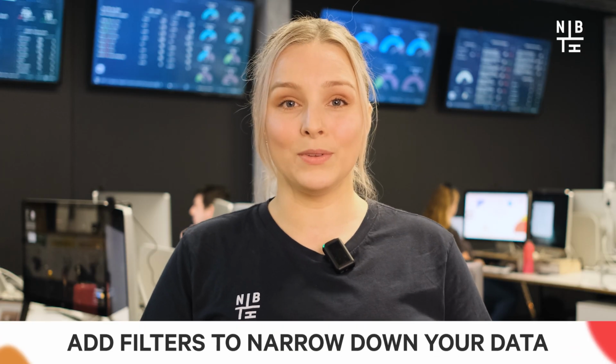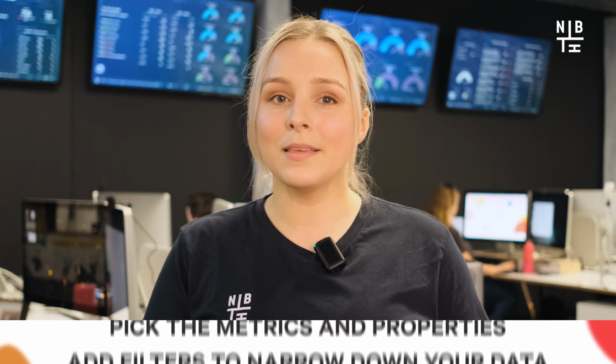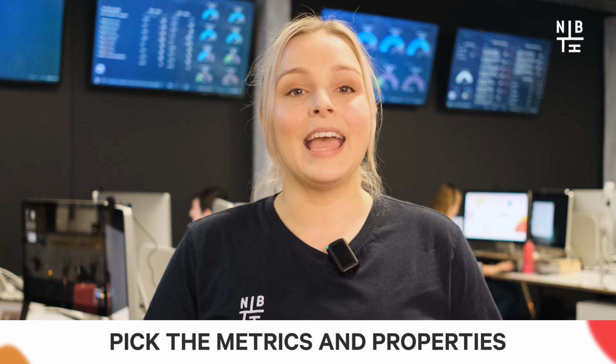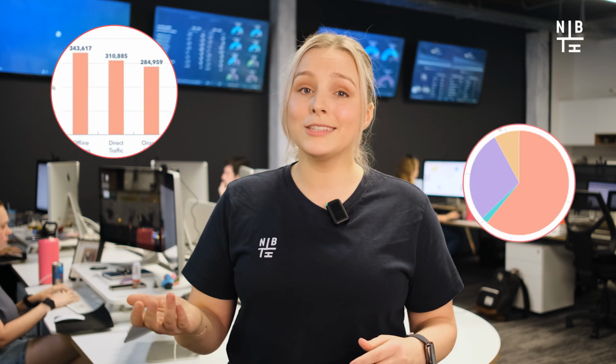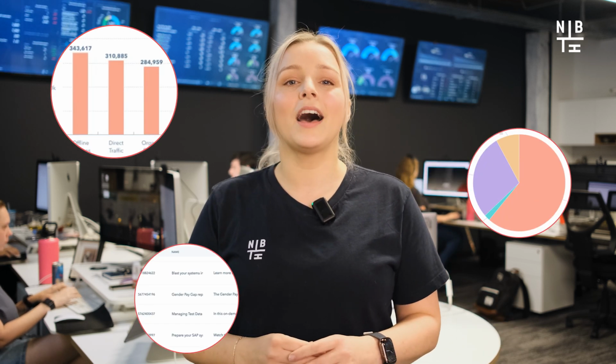From there, you can add filters to narrow down your data, pick the metrics and properties you want to include, and even customize how the report looks. Whether you're a fan of bar charts, pie charts, or good old-fashioned tables, HubSpot's got you covered.